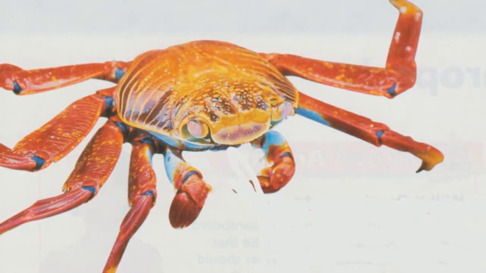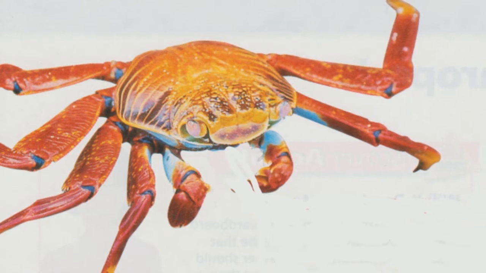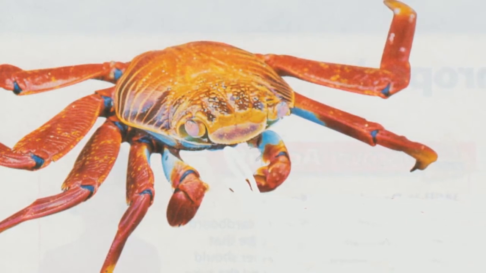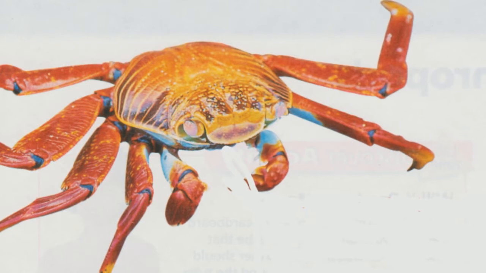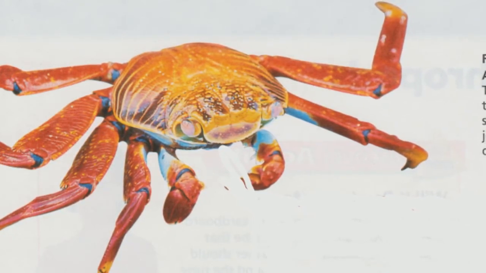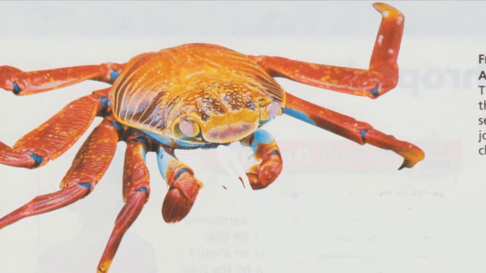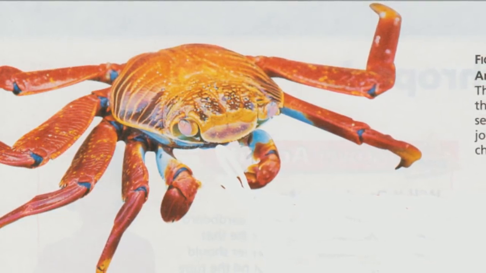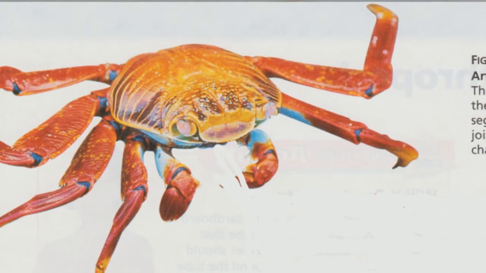Okay, so three important characteristics right there: the external skeleton, the segmented body, and jointed attachments called appendages. So some of these appendages include wings, their mouth parts, and their legs. Those are all called appendages.